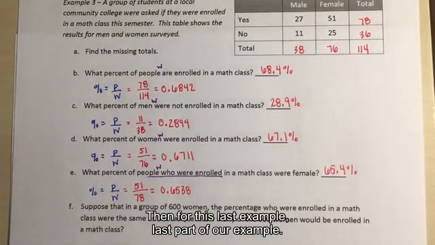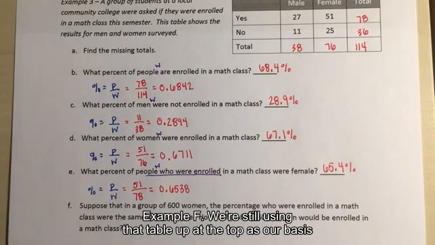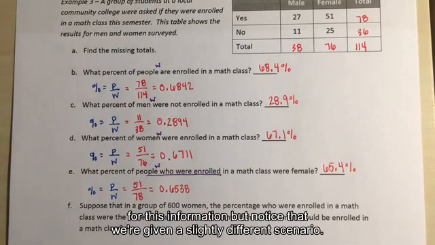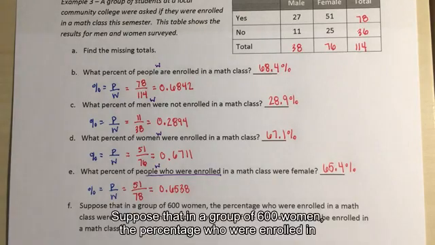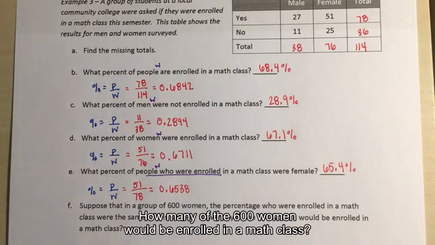All right, then for the last part of our example, example F, we're still using that table at the top as our basis for this information, but notice that we're given a slightly different scenario. Suppose that in a group of 600 women, the percentage who were enrolled in a math class were the same as this sample. How many of the 600 women would be enrolled in a math class?